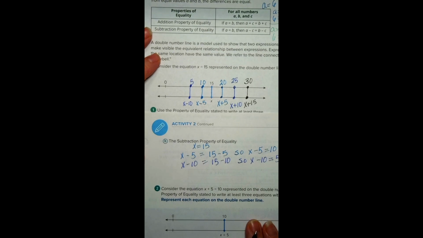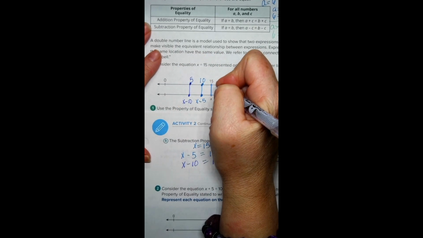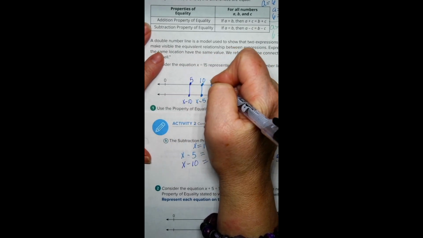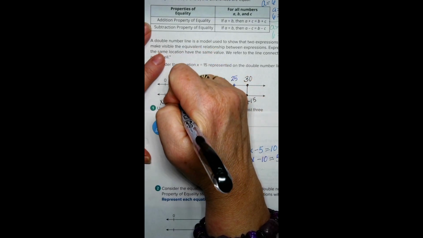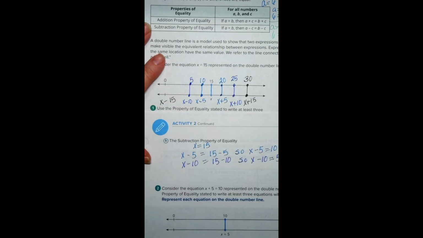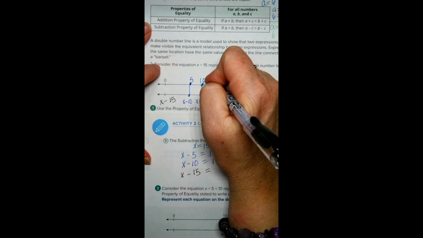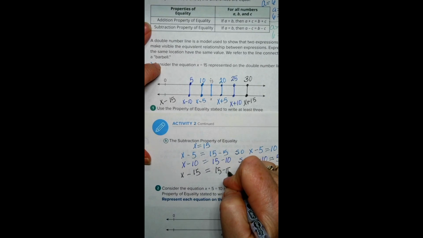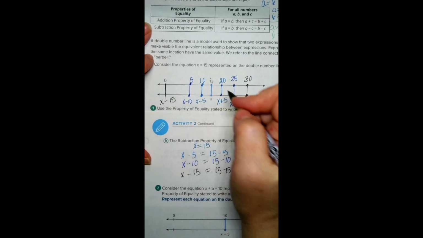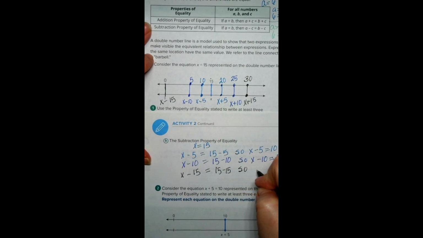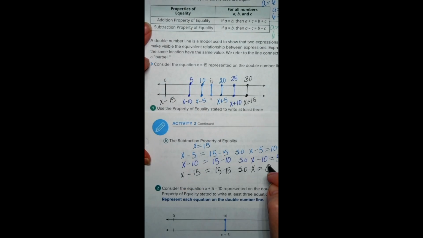And then let's do, I guess I should have spaced it out a little bit better, because if I go down another 5, if I subtract 5 more, it's going to really put me all the way down here. X minus 15, so I have 15 minus 15. That's going to put it right here. Should have spaced that out a little bit better. So x equals 15 minus 15, or x minus 15 equals 0.